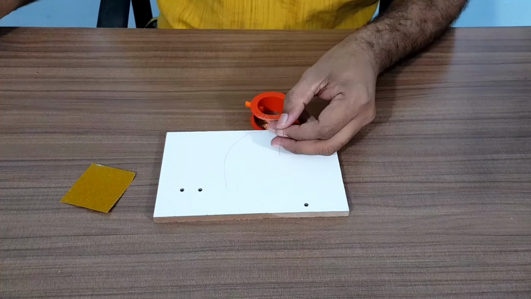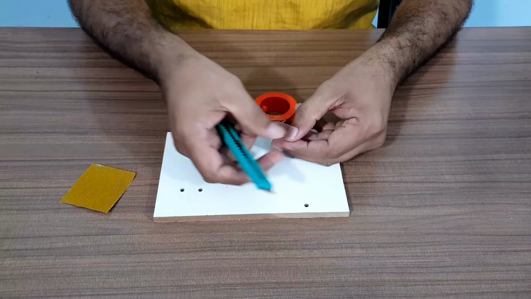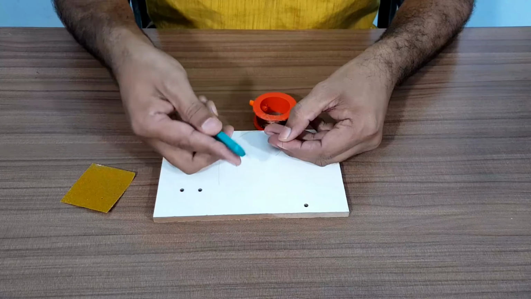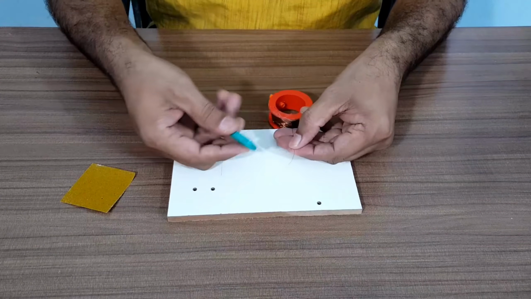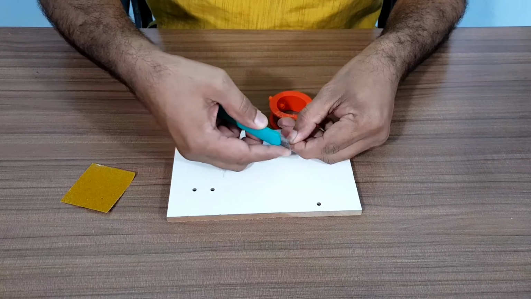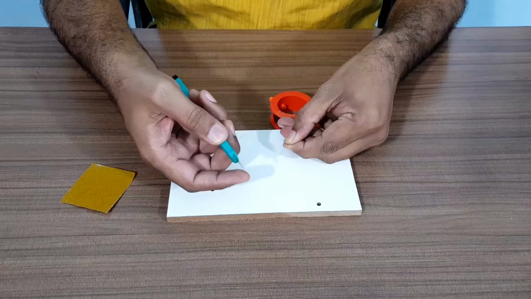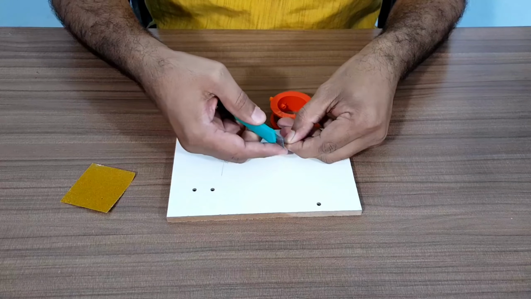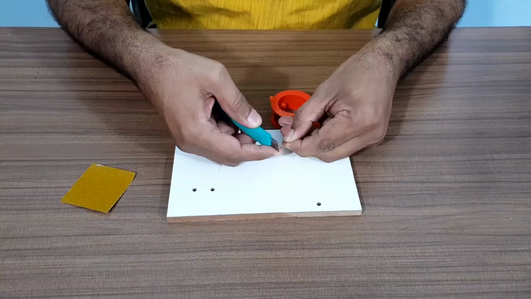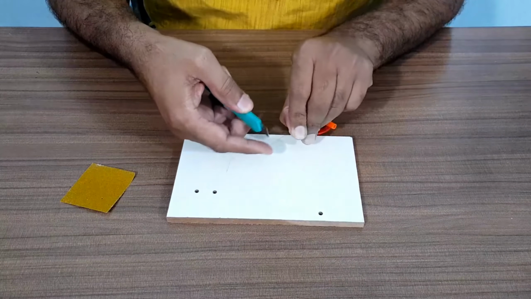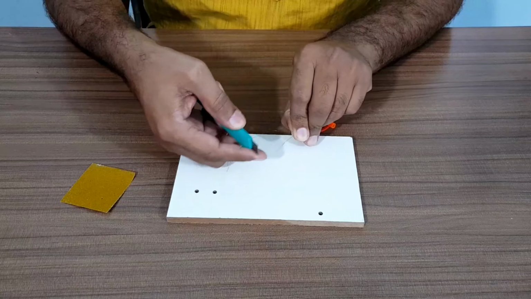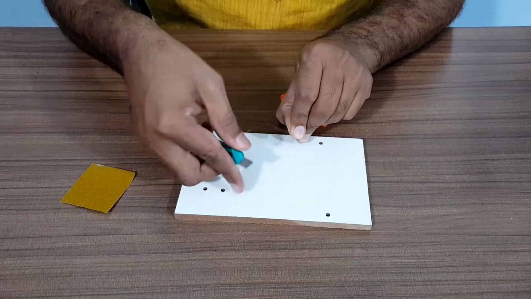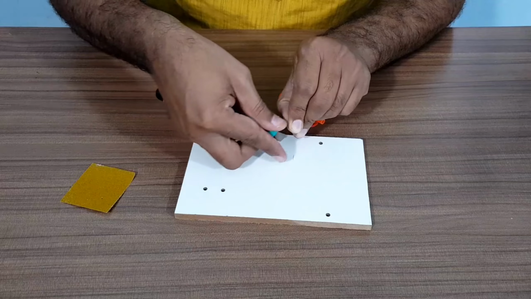There is another way using a cutter. But be careful while you are handling the cutter. So I am showing that cutter as well, how to remove the insulation using the cutter. The blade of the cutter is not on my finger. It is actually on the wire. So there is no harm to my finger. I am just holding it in between my finger and the blade. So remove the insulation from all the sides.